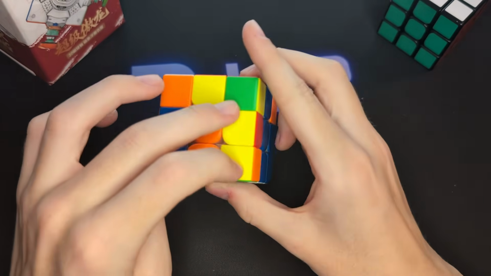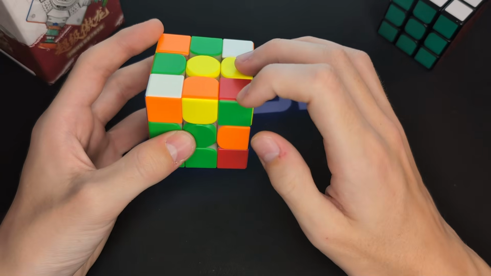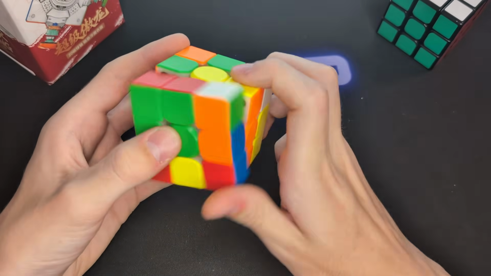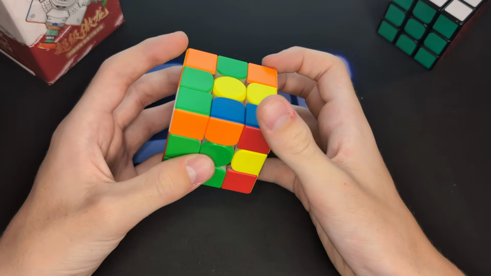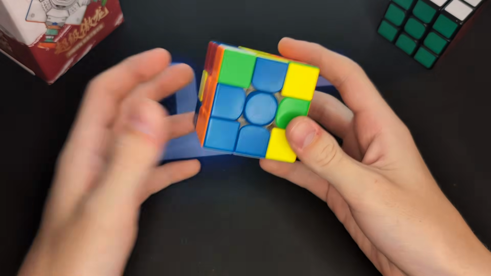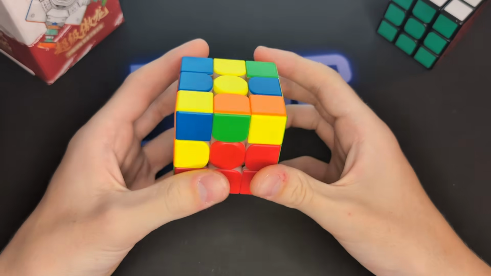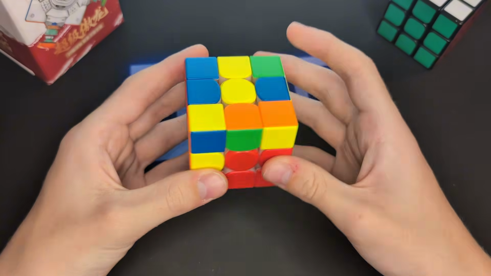So it's these 2 need to go in the back. How I like to do this is a U prime, and then I like to sledgehammer that pair in, and then I solve that into the back. This one is similar to the last one. It's just a sledgehammer and then an insertion into the back.